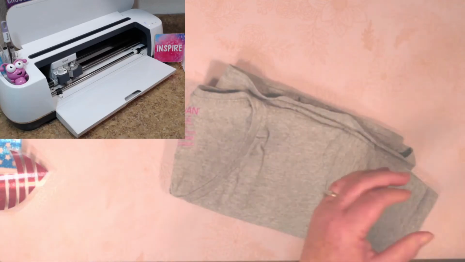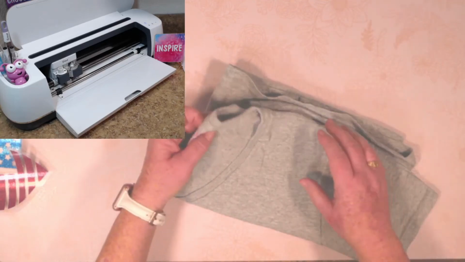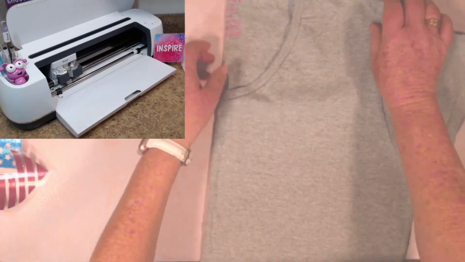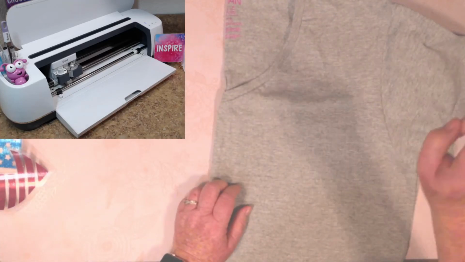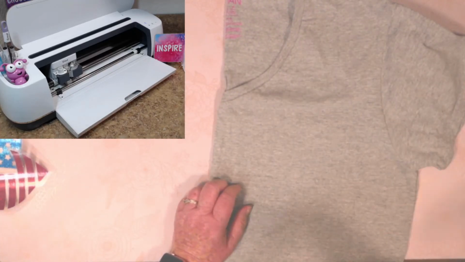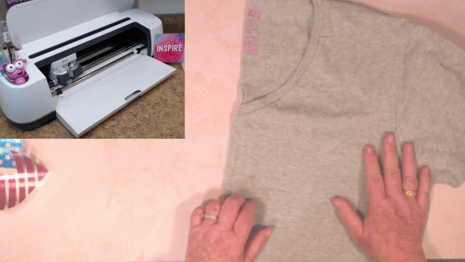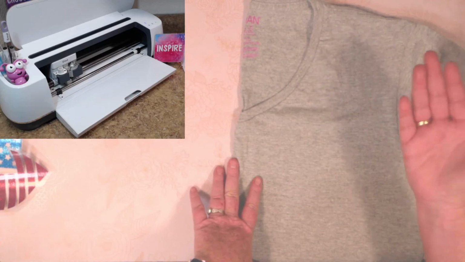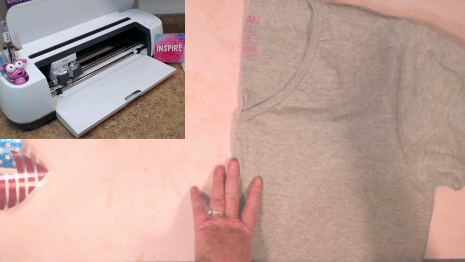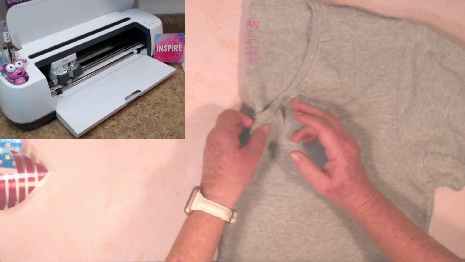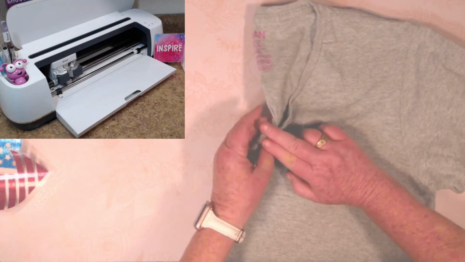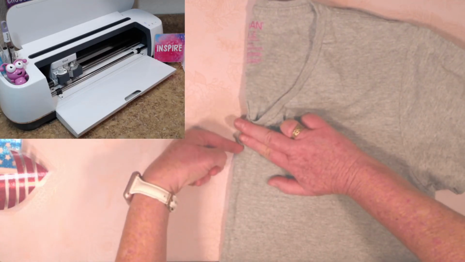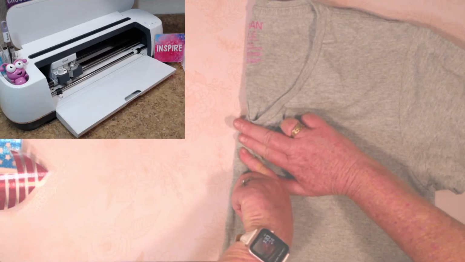Now for this t-shirt, it's a V-neck. And so what I do is I go a 2-finger length for my V-neck. Obviously it's going to depend on the actual t-shirt, you know, how long the V-neck is. But for this one, I'm going to use my 2-finger, which is about 1.5 inches down from the middle of the V, and then that's where my design will start. So there's my point of reference for you.